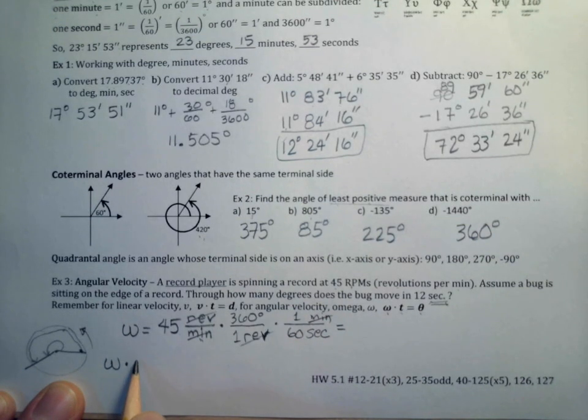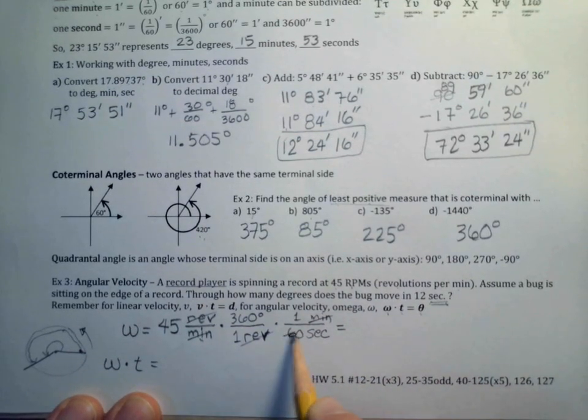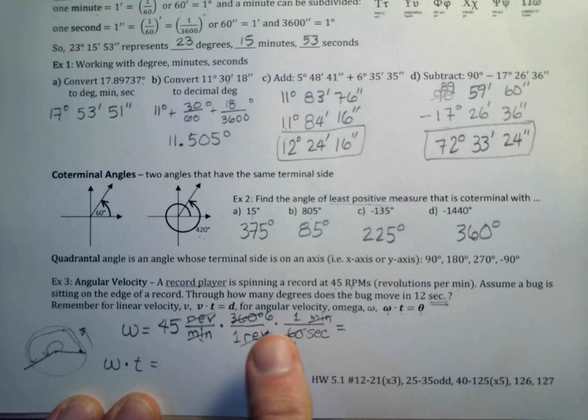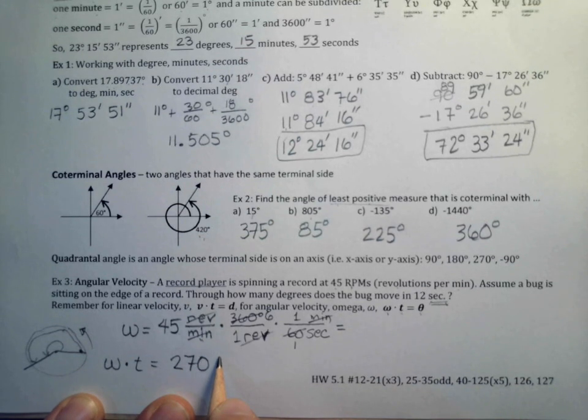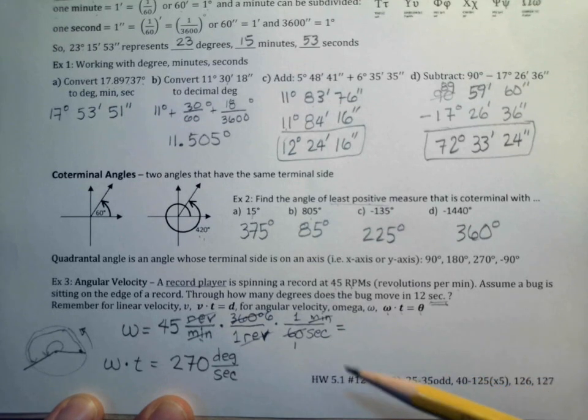So omega times t. Let's simplify omega a little bit. 360 and 60, that would be a 6 and a 1. So we have 45 times 6 upstairs, which is 270. Let's make sure we keep our units, degrees per second. Now we're multiplying that by 12 seconds.